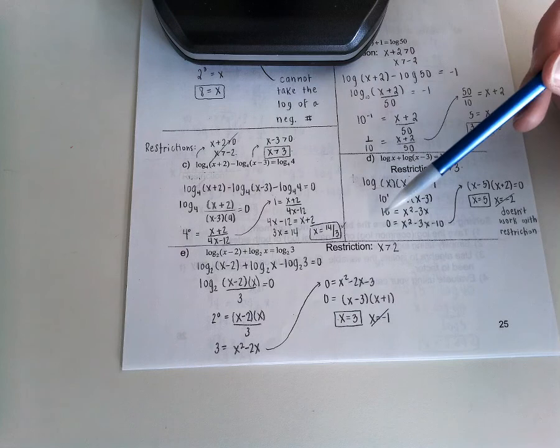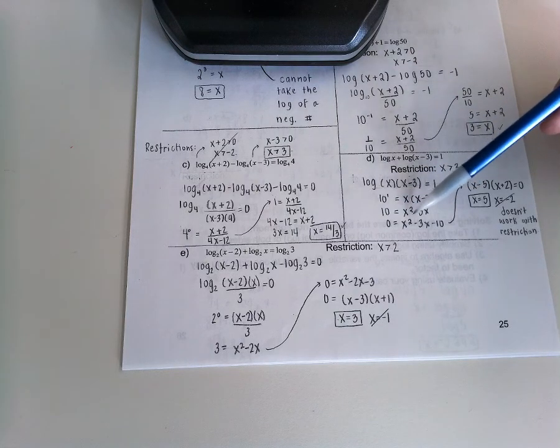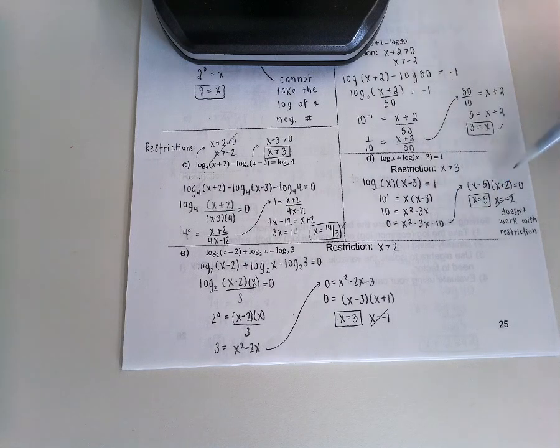Then, because this is a quadratic, I know that I need to move everything to one side and factor. In this case, I get two solutions, x equals 5 and x equals negative 2. But my restriction was that x has to be greater than 3, so only x equals 5 is a valid solution.